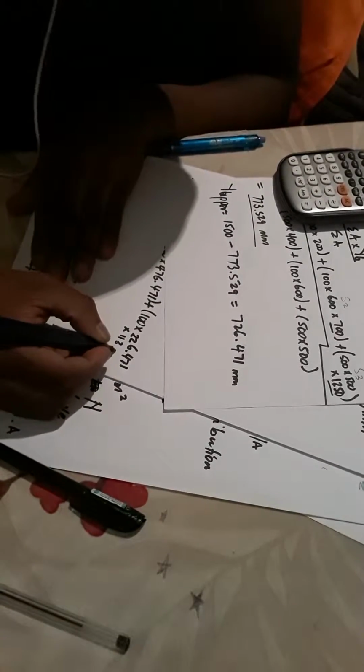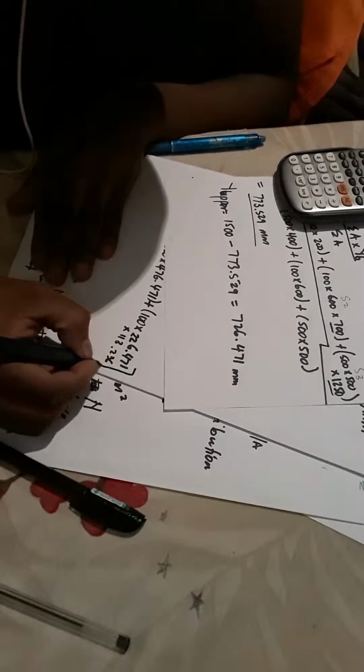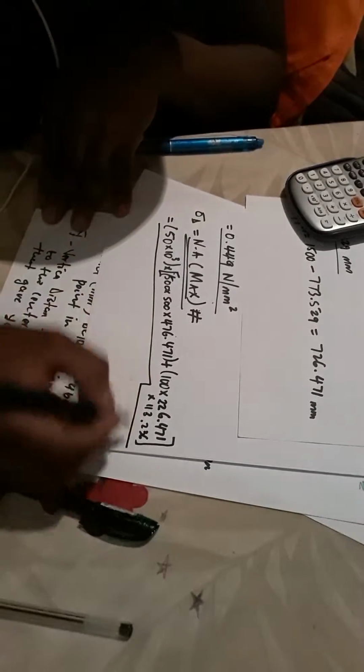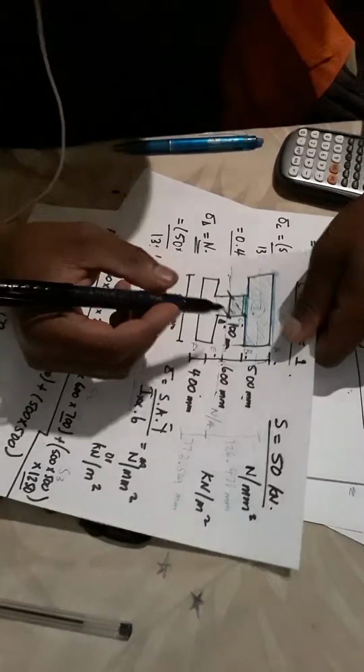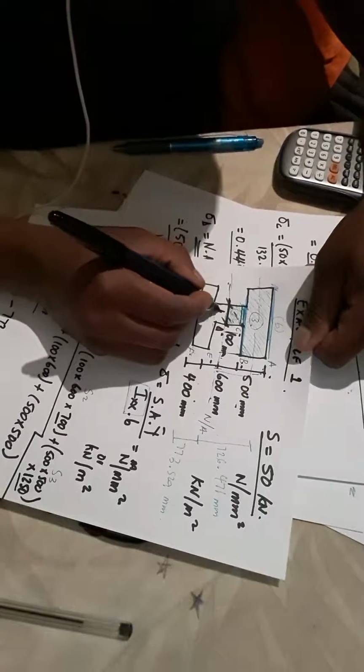So times 113.236, all over IXX, 132.534 times 10 to the power 9, times B. So we are at D, so D is in the neutral axis, so this distance will be our B. So our B is 100.